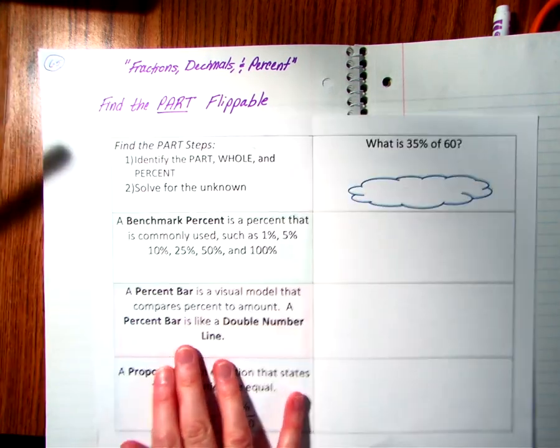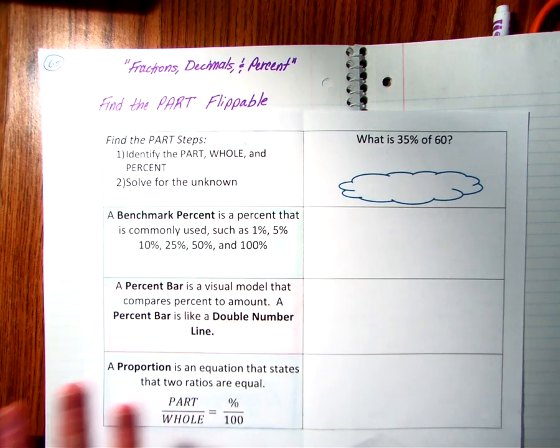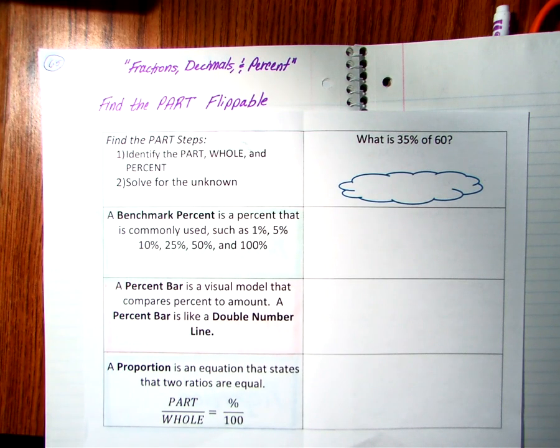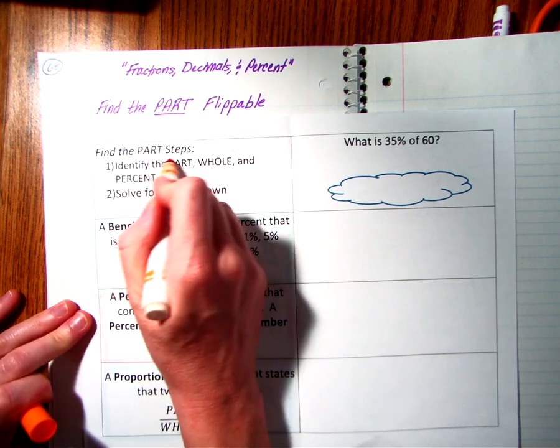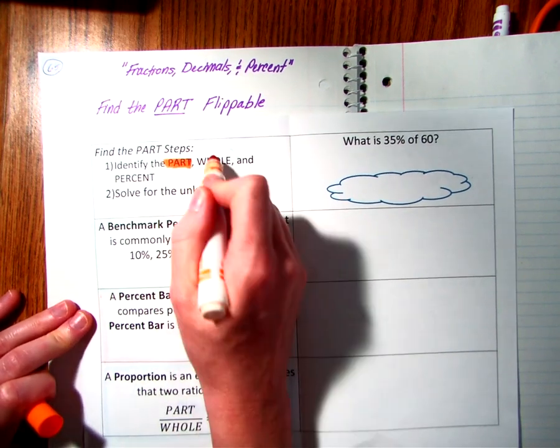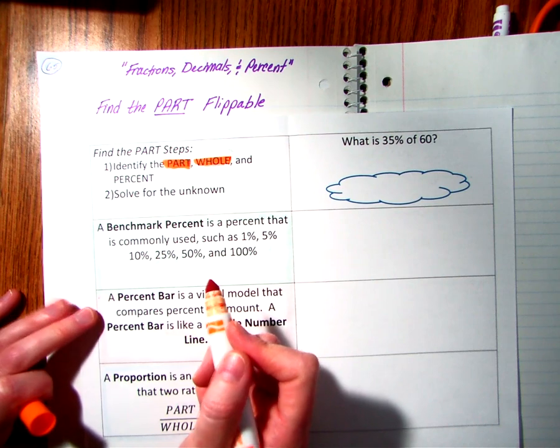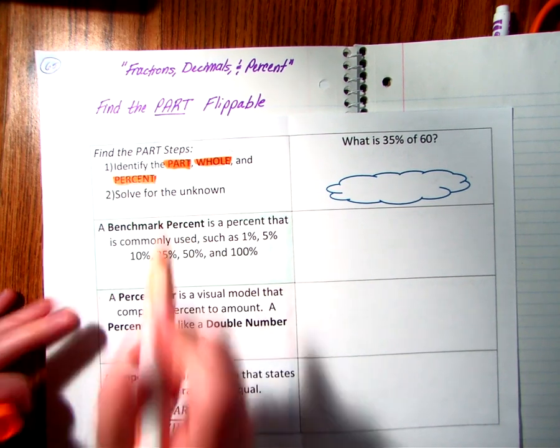So there's three main situations in problems like these. Like, what is 35% of 60? You do have something that represents the part. You do have something that represents the whole amount. And you do have something that represents the percent.